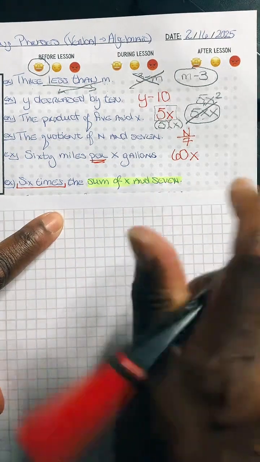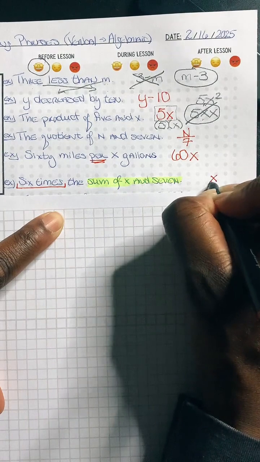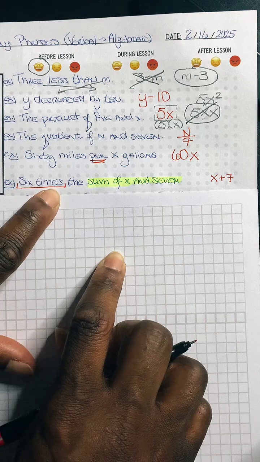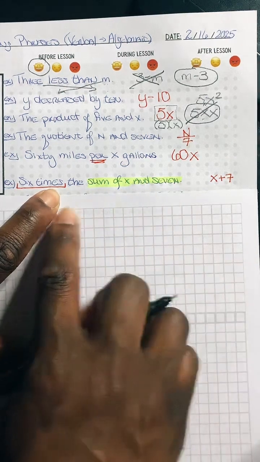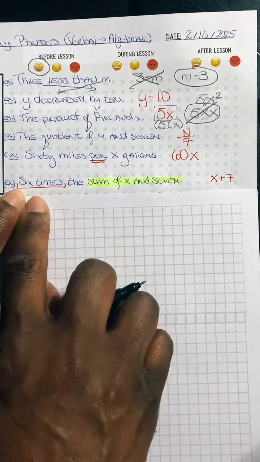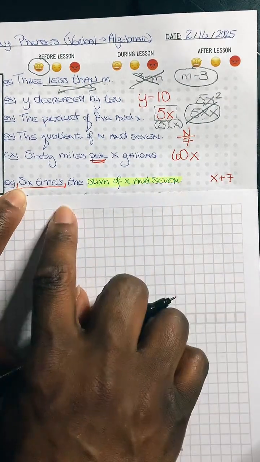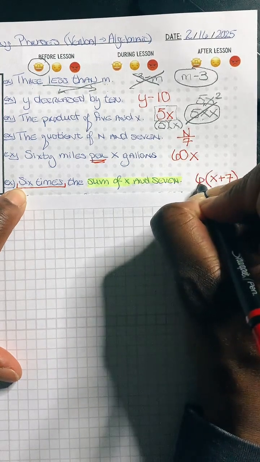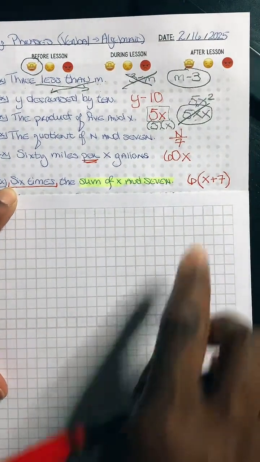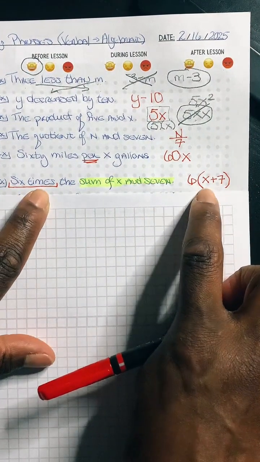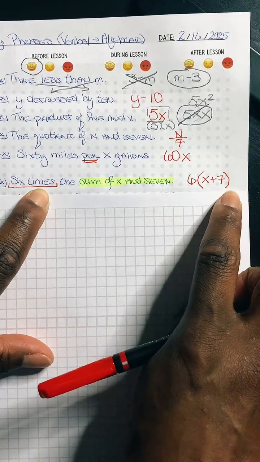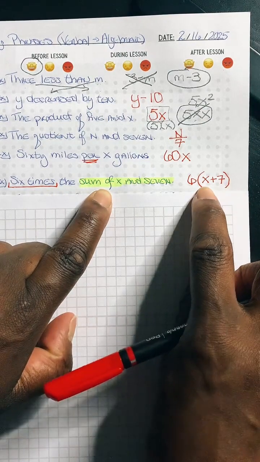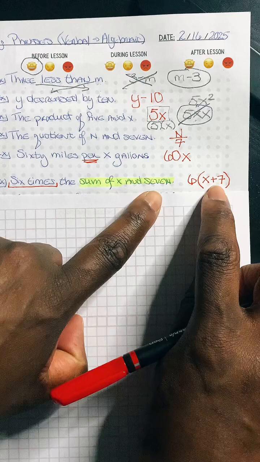Anytime you see sum of, that's going to be addition. But the 6 is being multiplied to the sum of. It's not just being multiplied to the x. It's not just being multiplied to the 7. It's being multiplied to both the x and 7. So that's how they're getting the 6 times, when we do parentheses, because remember, multiplication, you got parentheses. The sum of, that means we're adding the x and the 7.